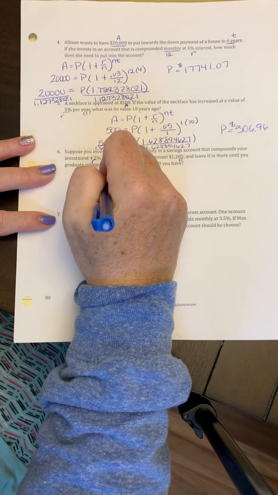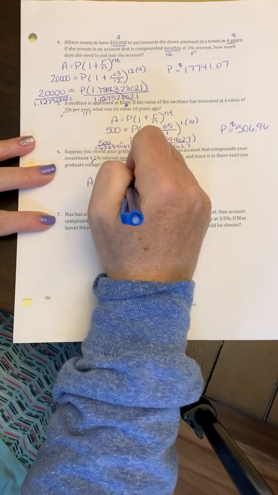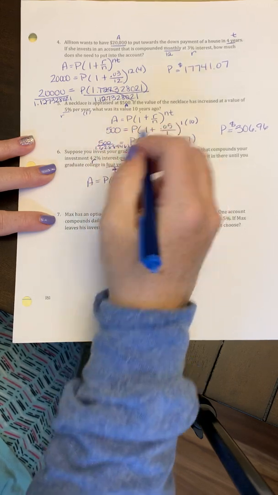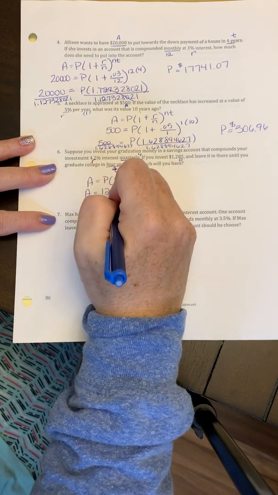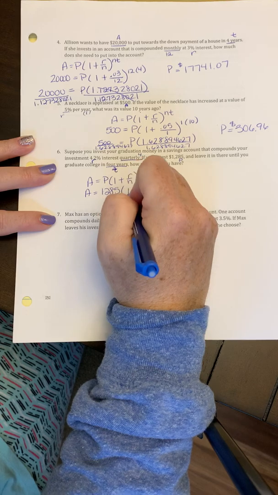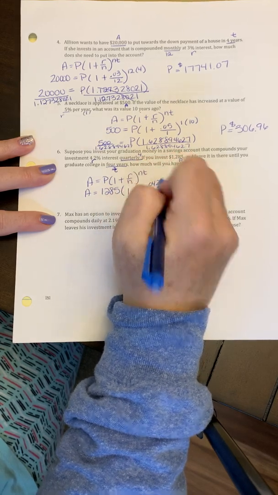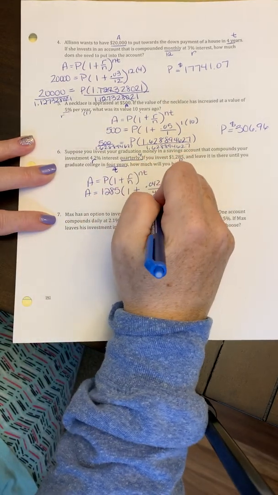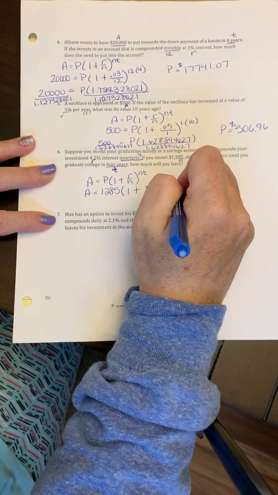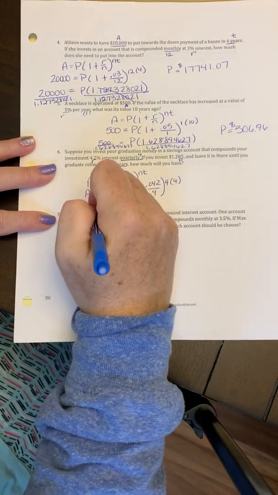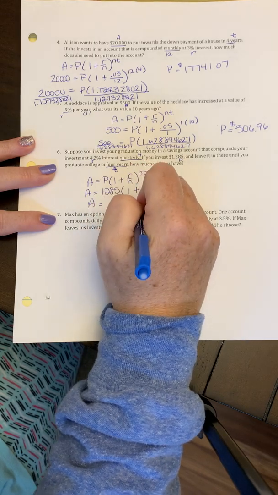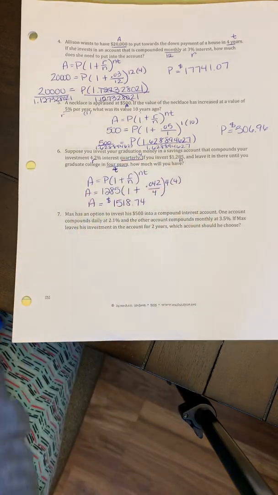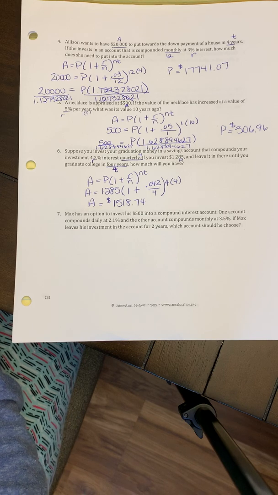So this is a nice straight up calculation. We invested $1,285 at a rate of 4.2%. We're compounding it quarterly for 4 years. And if you just left it there, you'd have $1,518.74.